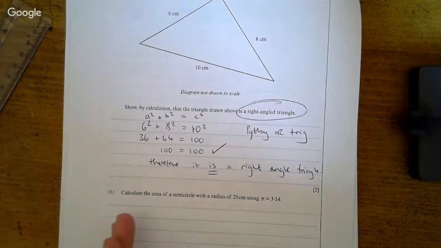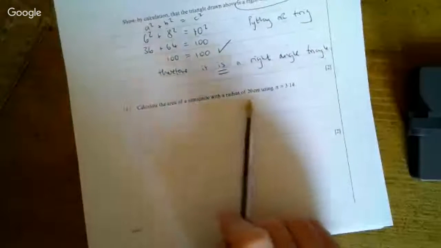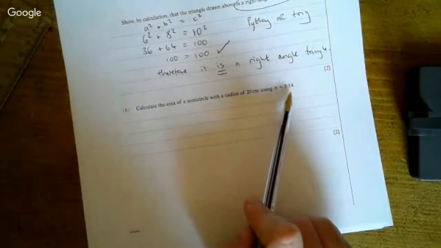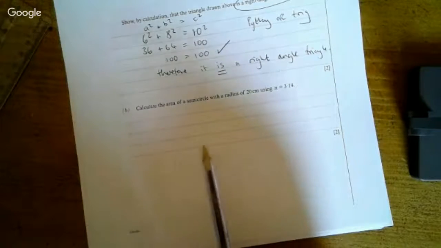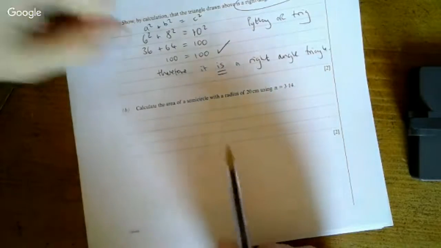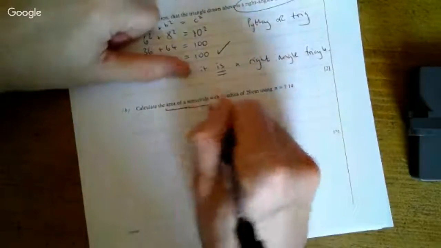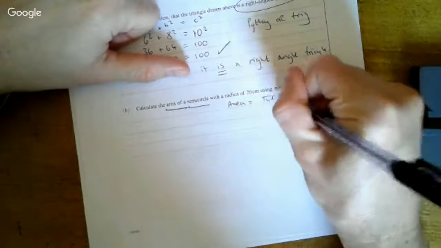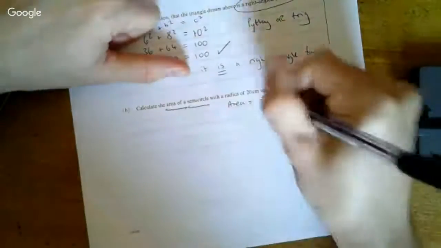Okay. Part B. Calculate the area of the semicircle with radius 20 using pi equals 3.14. Now this could come up. Okay, it really could come up. So we're going to have to try and think of a smart way of doing it. Area of a semicircle. So area of a circle, we should know that formula is pi r squared. Sounds like area to me.